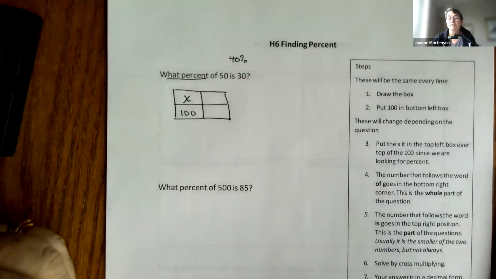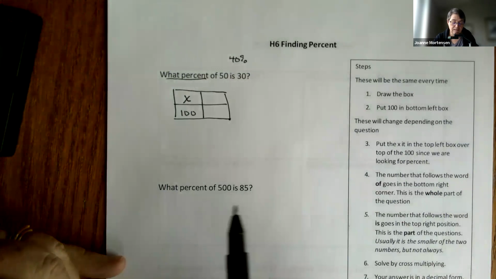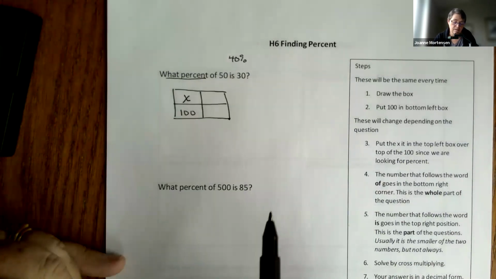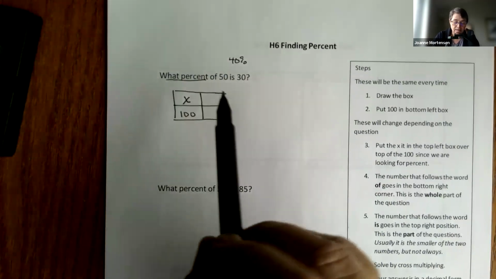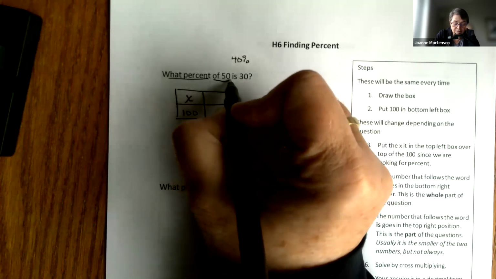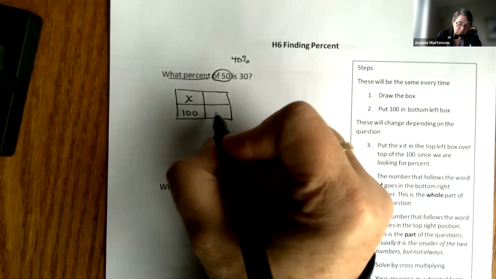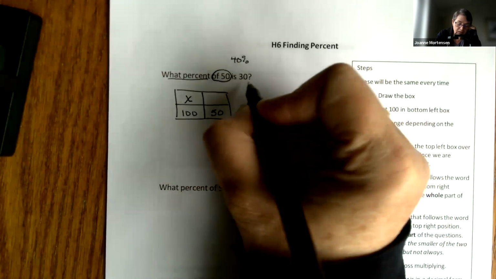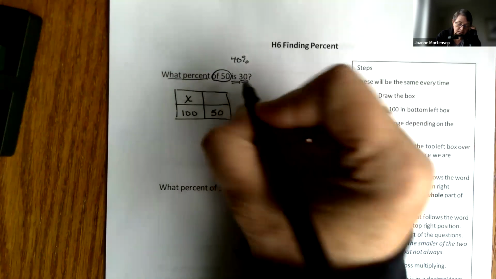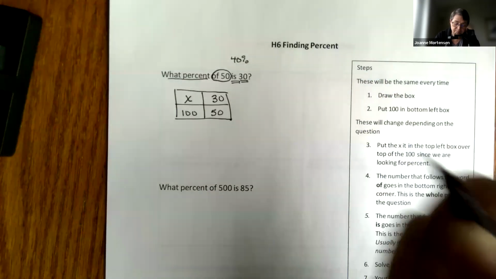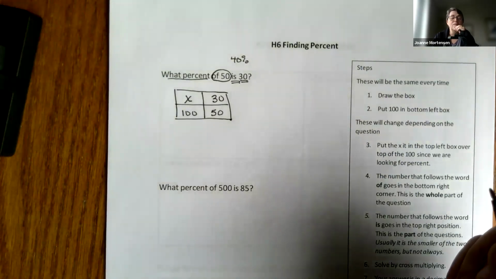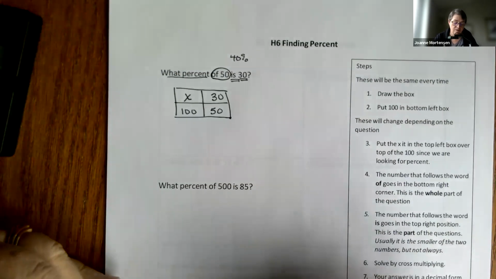And you have to pay attention because you've got to make sure you get these in the right spots. So what percent of 50? I'm going to use my cheat. The "of" is my whole, it's the bottom number. And the 30 follows the word "is", so it goes there. And if you get really, really lost, 95% of the time the smaller number is the part and the bigger number is the whole, but not always. Anyway, there you go. Now it's set up.